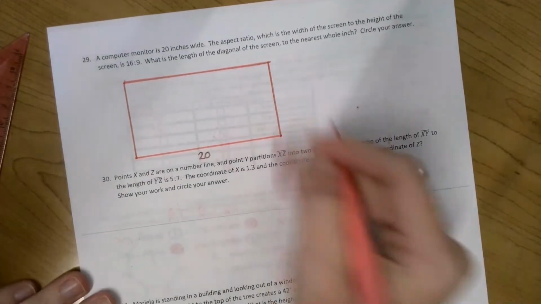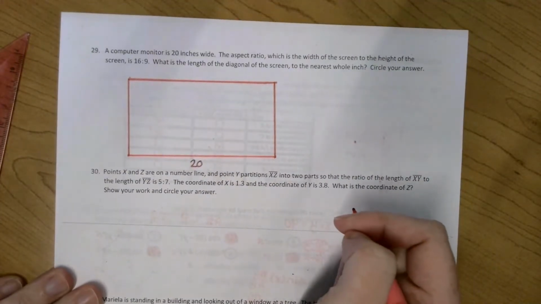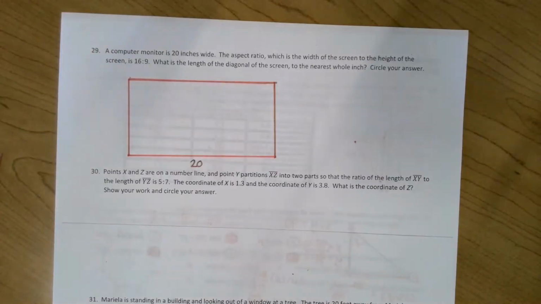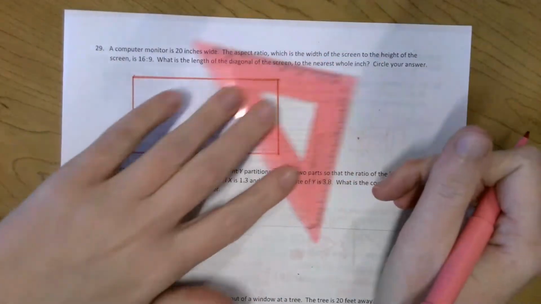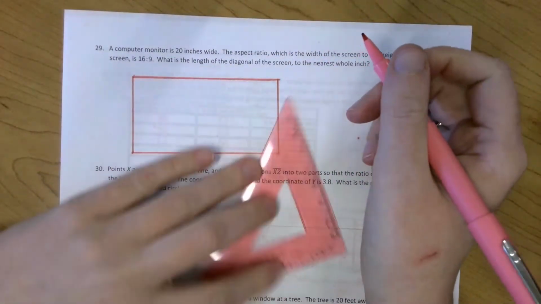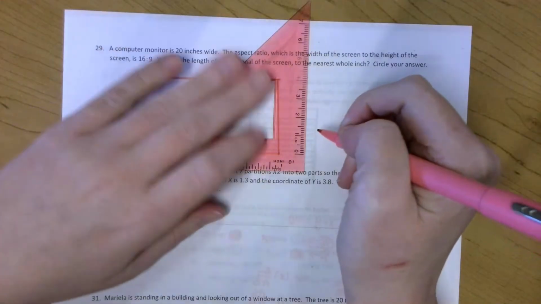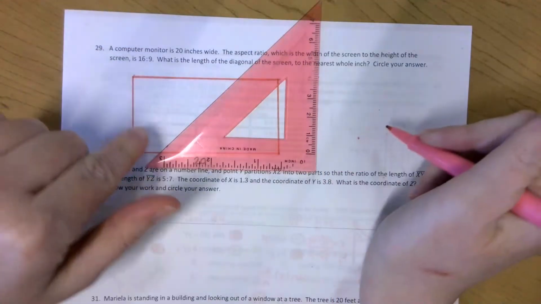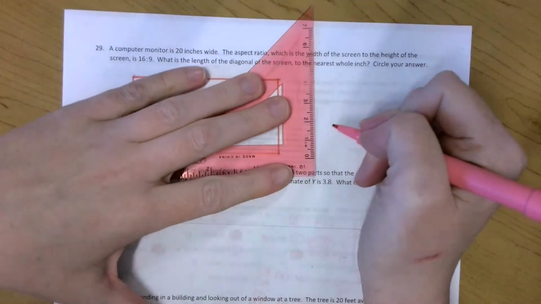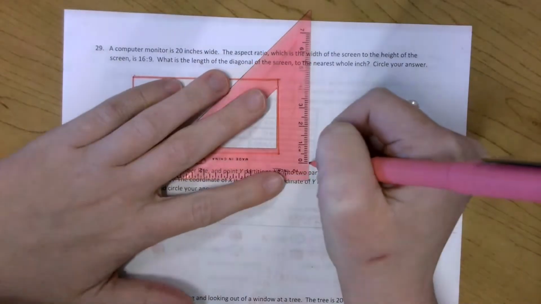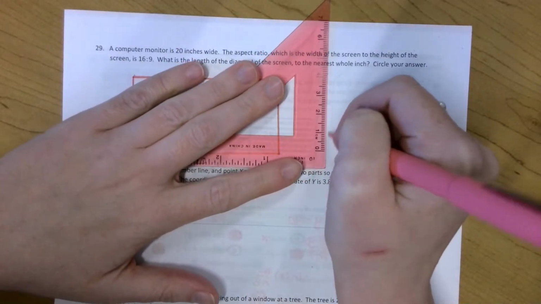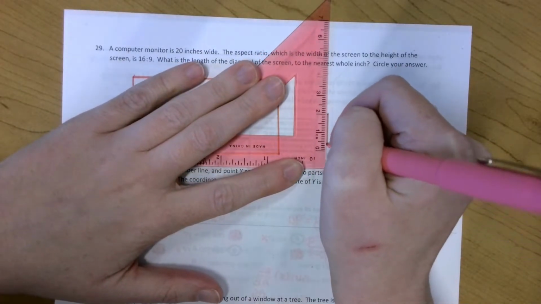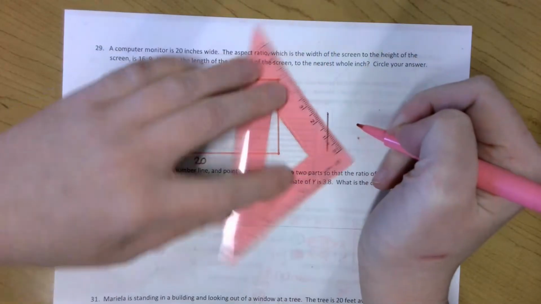We don't know how tall. Now the aspect ratio, which is the width of the screen to the height of the screen, is 16 by 9. So where that comes from is with cameras, the ratio of your camera is 16 inches by 9 inches, or maybe not inches, but the film is 16 by 9 of whatever the unit is.